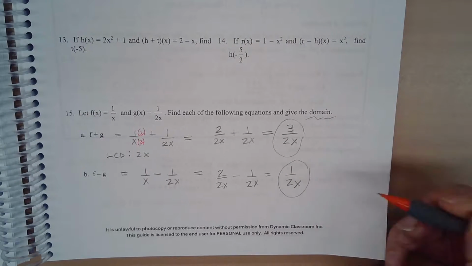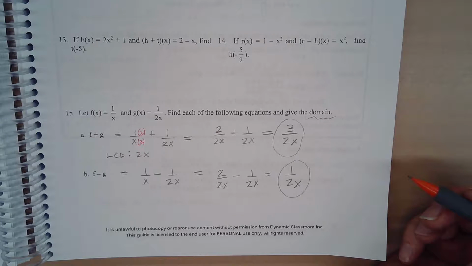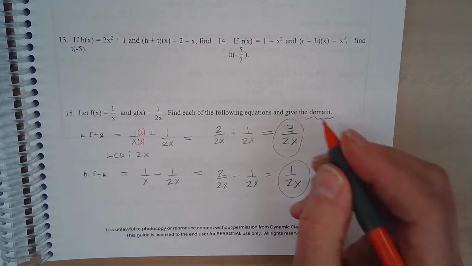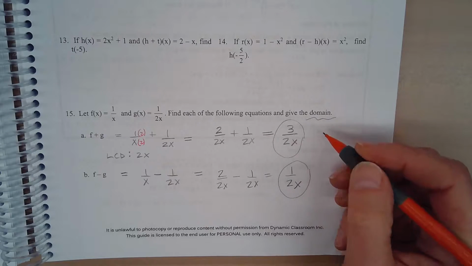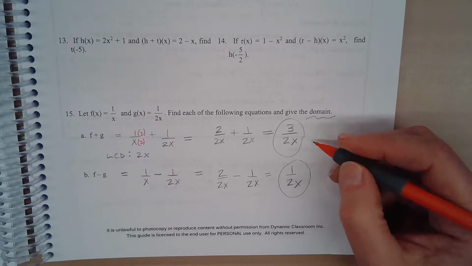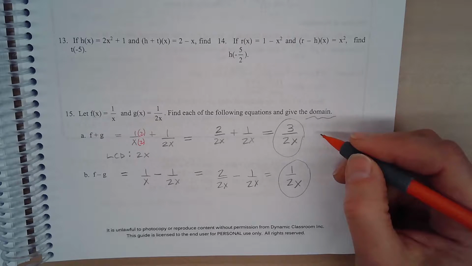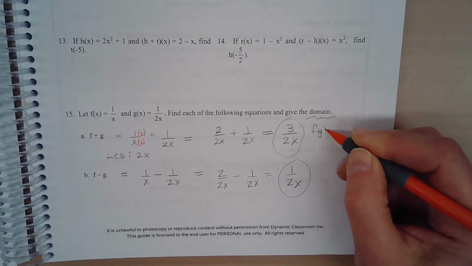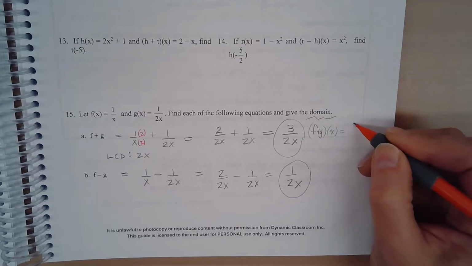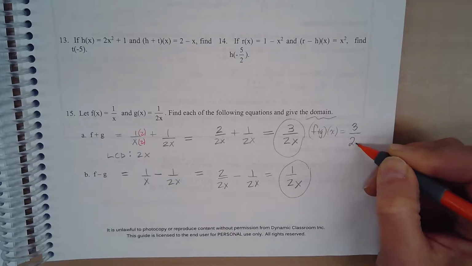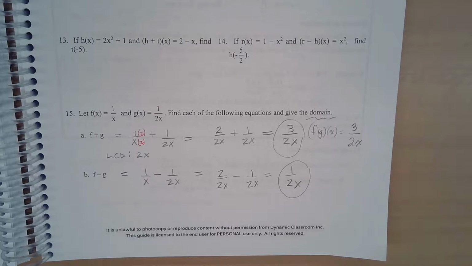So can anyone help me out here? What would the domain of 3 over 2x be? What's the domain of this function? Now you could plug it into Desmos, I suppose, but okay, so this is the new function. We could give it another name, but this is f plus g of x. We could call it h of x if we wanted to give it a new name. But this is the function 3 over 2x. Now you just came off a section dealing with rational functions. Is that a rational function? Yeah, because it's got an x on the bottom.